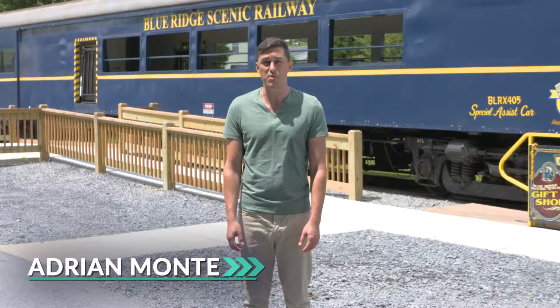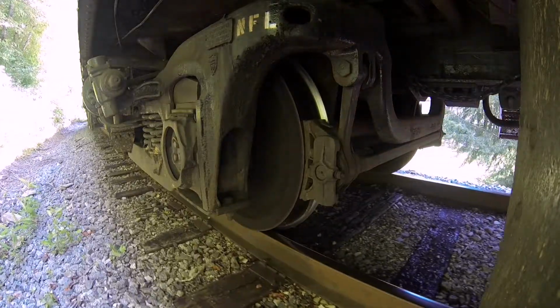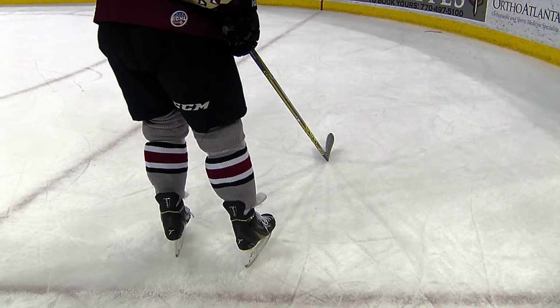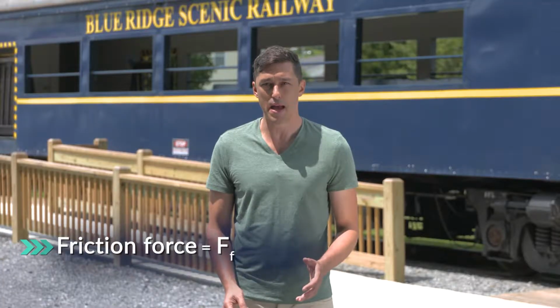First one is the force in play when train wheels come to a screeching halt on a steel track. What force is that? Well, it's the same one that happens when an ice skater stops cold on a sheet of ice. If you said friction, you're correct. Friction is written F sub F.